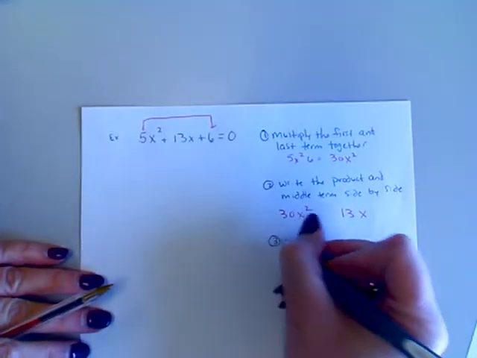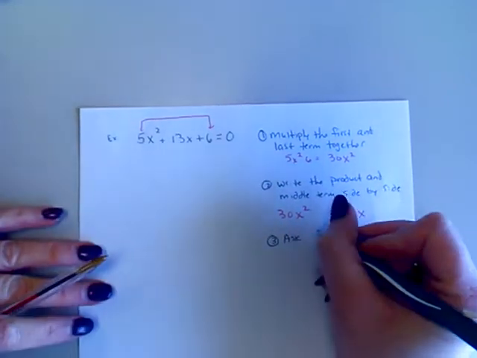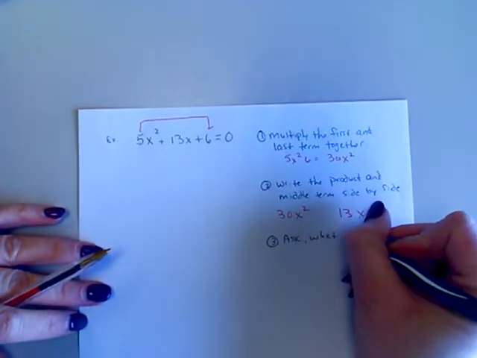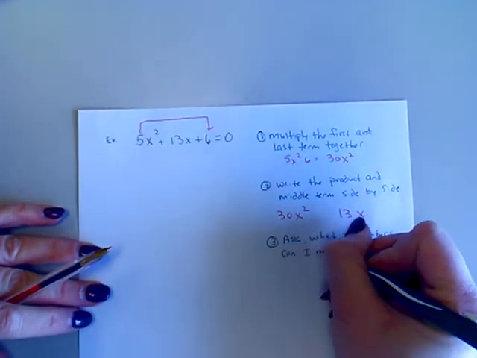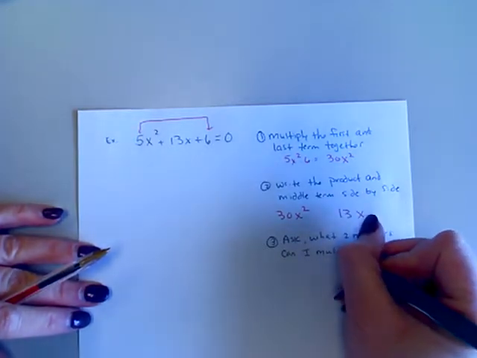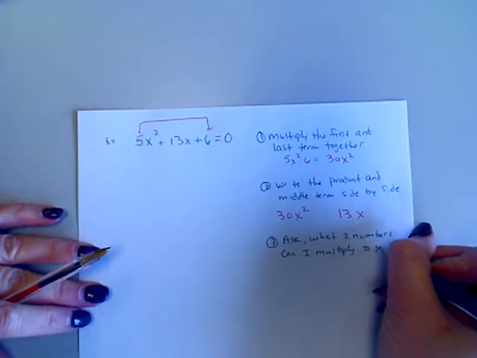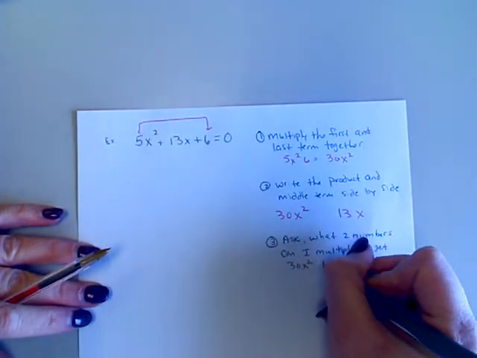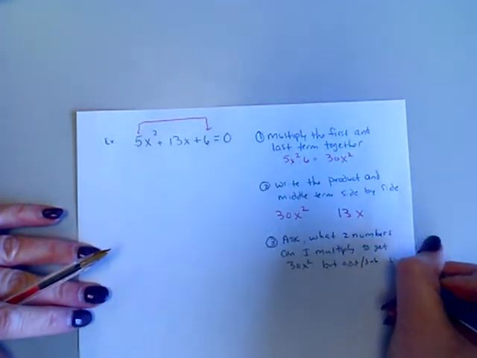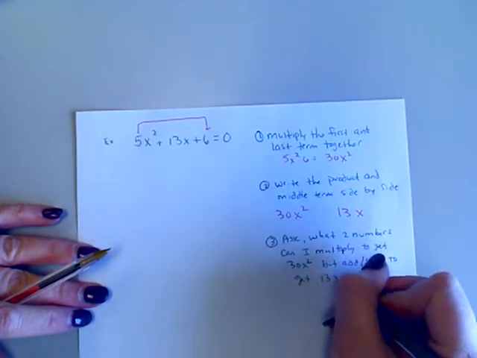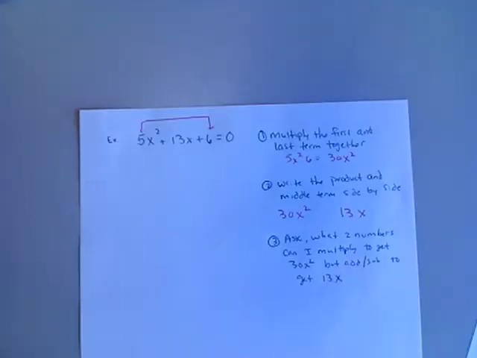Step 3. Ask yourselves, not me, what two numbers can I multiply to get 30x squared, but add or subtract to get 13x? That should sound a little bit familiar, like yesterday. Now this step 3 is very specific to this problem, and in each problem those numbers are going to change. But you need to ask, what two numbers can I multiply to get 30x squared, but add or subtract to get 13x?